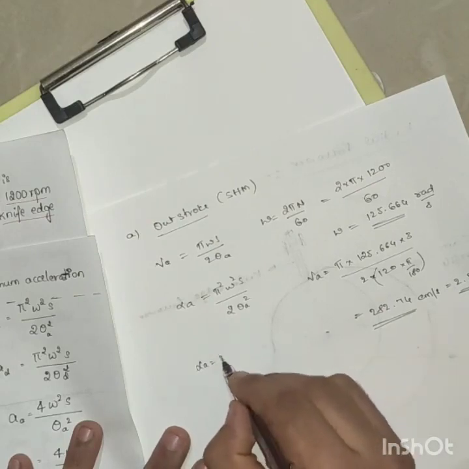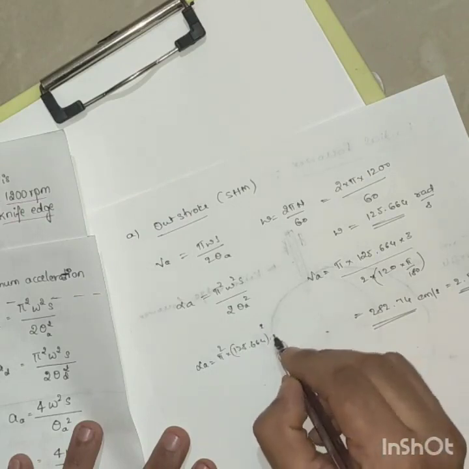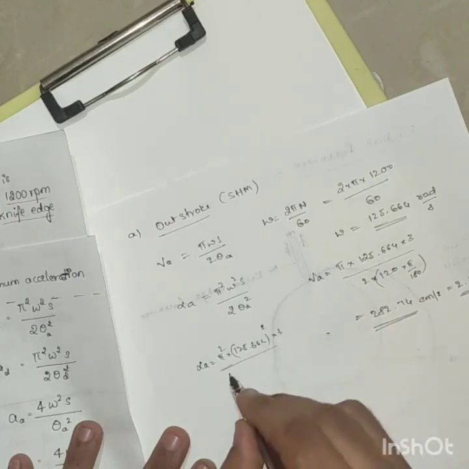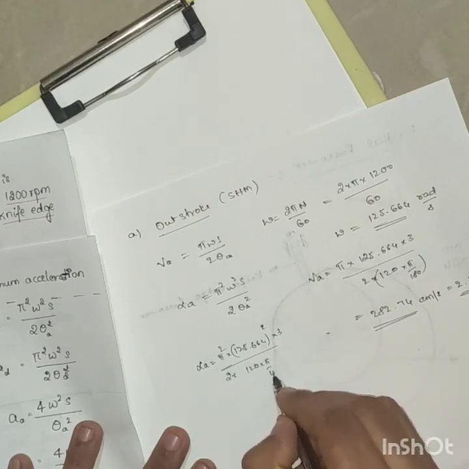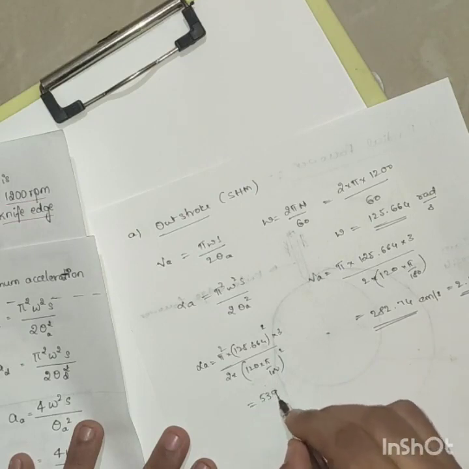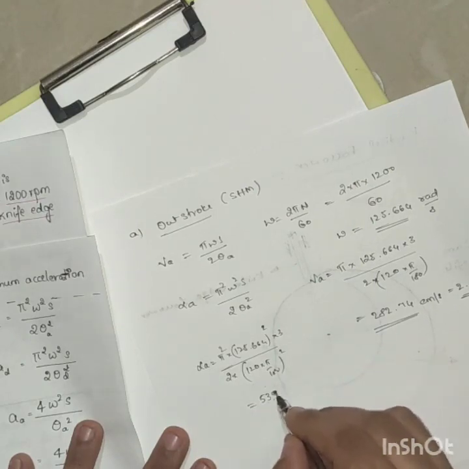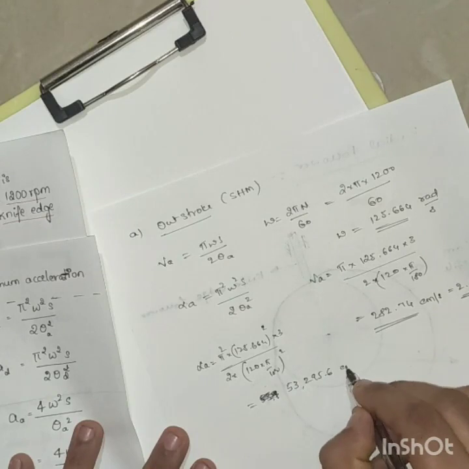Next, if you substitute into the alpha_A formula: pi square into 125.664 whole square into 3 centimeters, divided by 2 into theta, where theta is 120 into pi divided by 180, the whole square. The answer comes up to, sorry, 53,295.6 centimeter per second square.